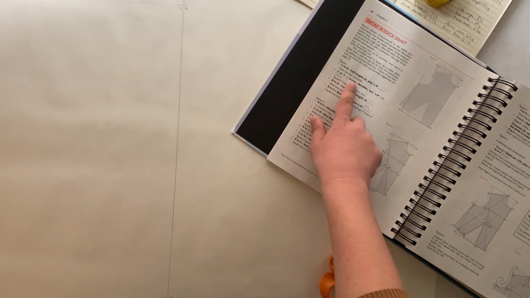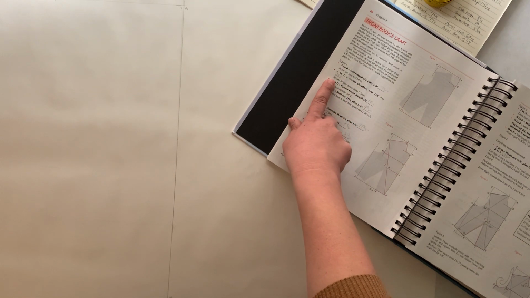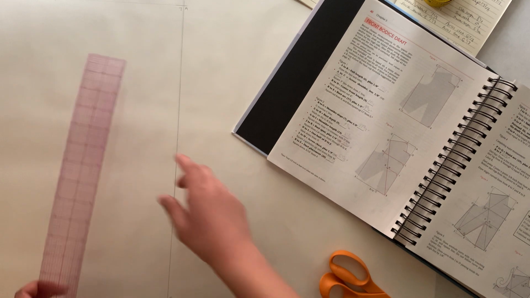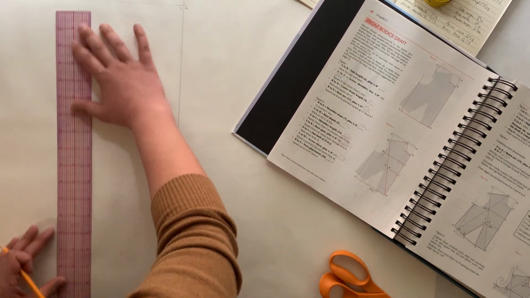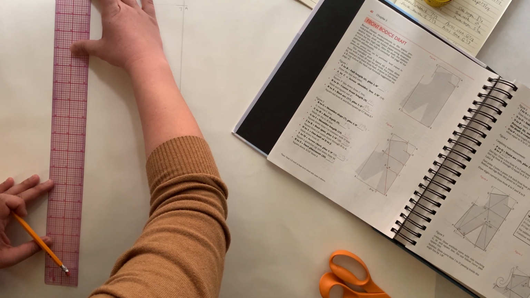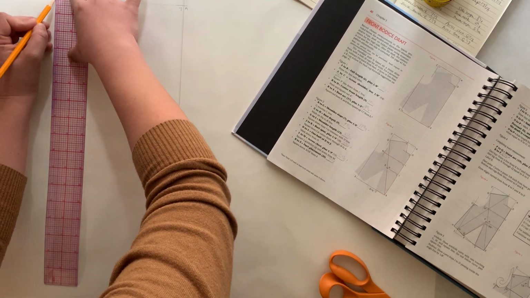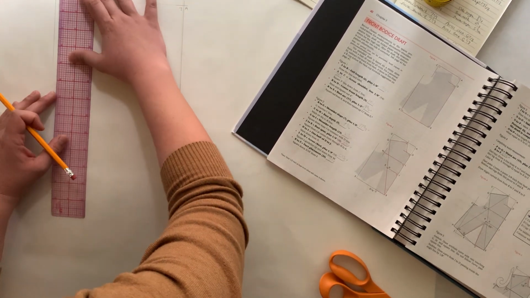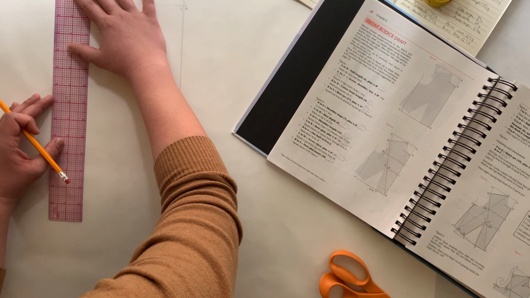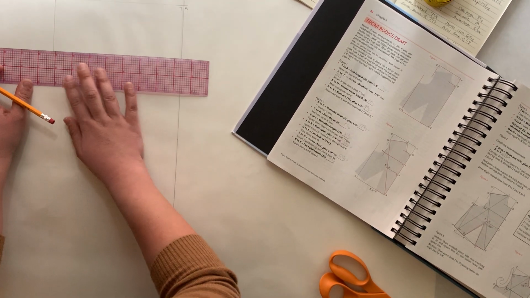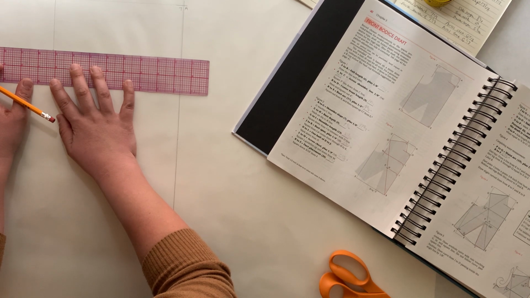Okay, now that I have my across the shoulder, I'm going to go ahead and continue where it says to square a 3-inch line down from C. So again, there's my C line. I'm going to square 3 inches down, and I'm going to make another mark. Okay, so I'm just gonna go ahead and make a kind of infinitely long line, and then I'm gonna measure out 3 inches there. Make a point, and then I'm gonna cross mark here.